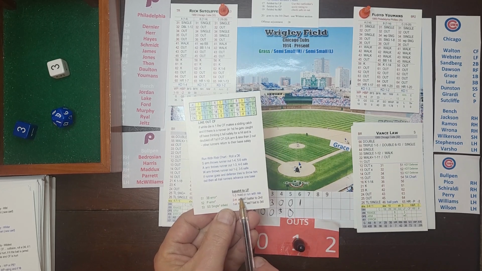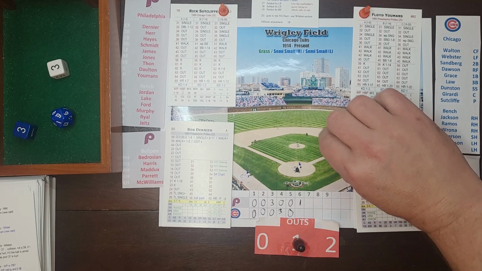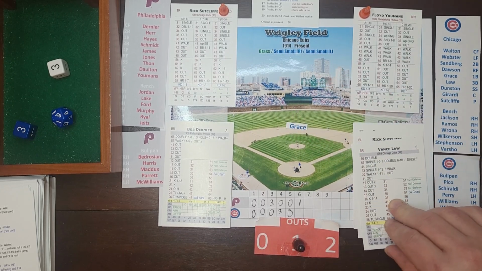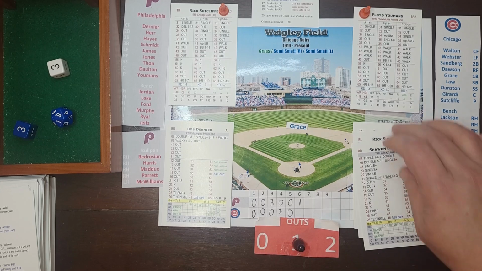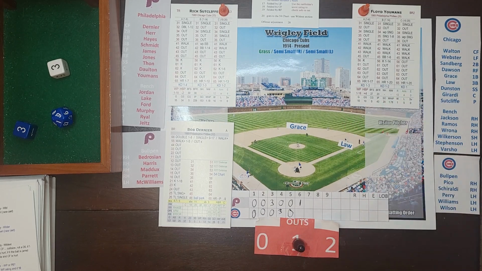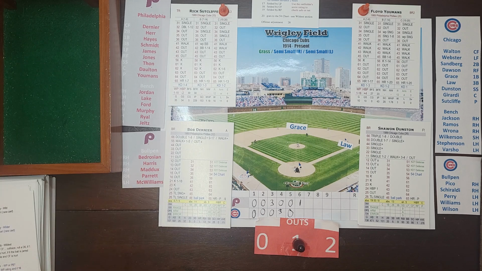Run on first, hold or run with risk. But I think down 4-3, you're already in scoring position at second base, so they are going to hold him there. They are not going to test Chris James's arm. Runners are now at first and second as Vance Law gets the base hit. And that's going to bring up Shawon Dunston. First and second.